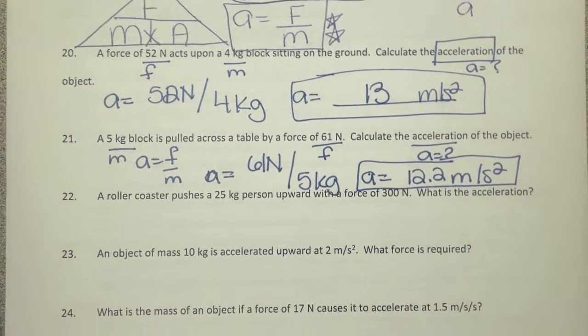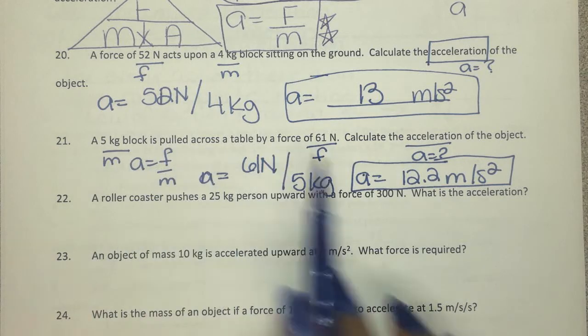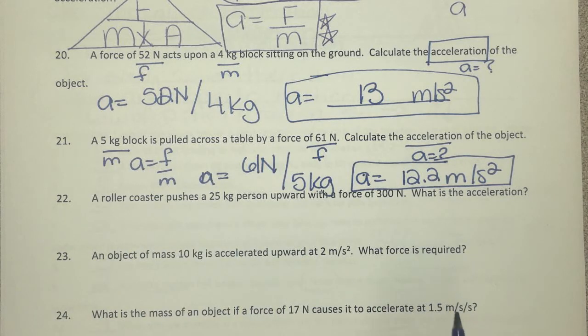Now I know, ladies and gentlemen, it's a tedious process of reading the question and circling the information, but trust me, if you do it in this manner, it will help you, and chances are you will get the correct answer. Okay, I know it's a lot like math, but it really does help you.